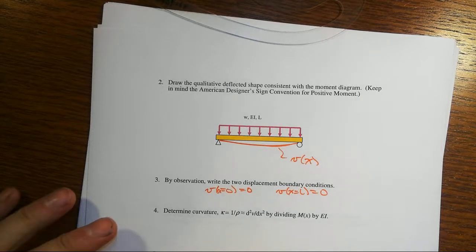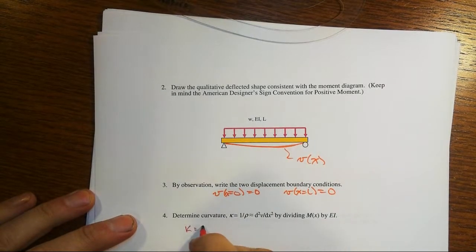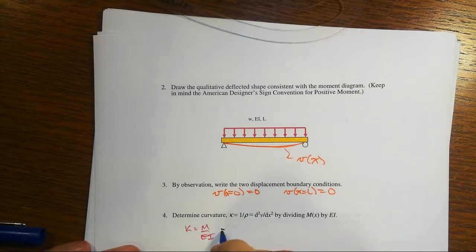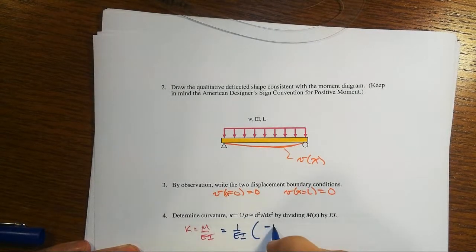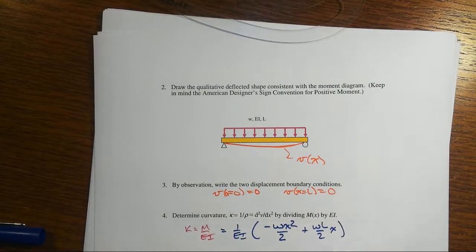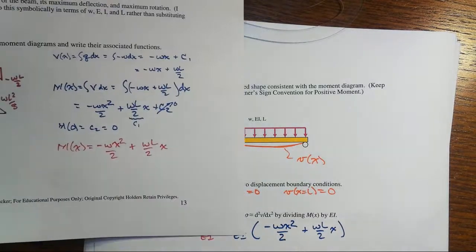Our curvature is the moment divided by EI, and that then is minus wx squared over 2 plus wL over 2 times x. Now, I just want to check something real quick here.